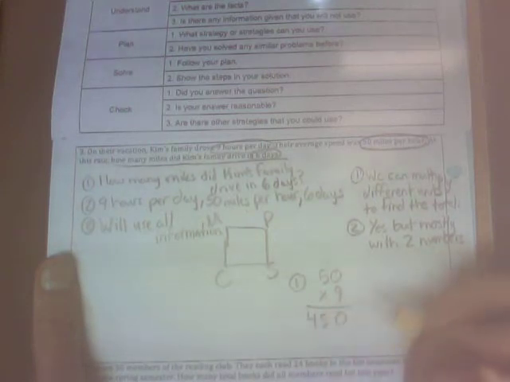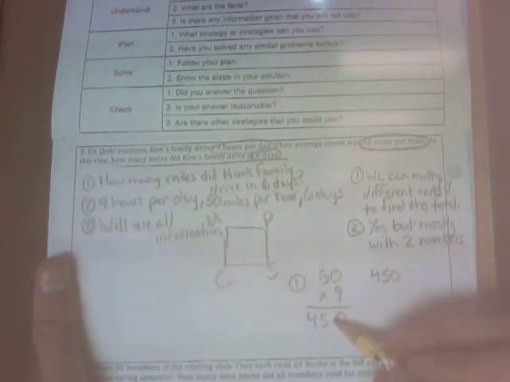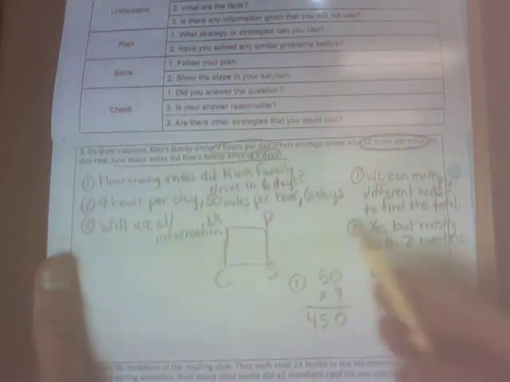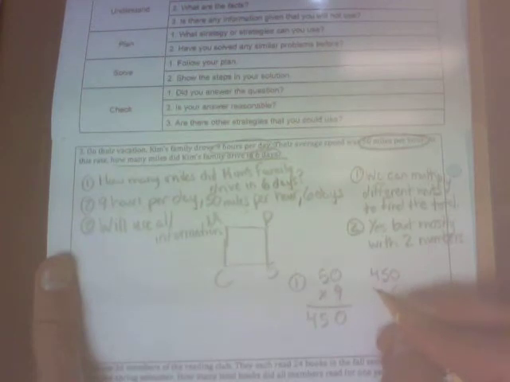9 times 0, 0. 9 times 5, 45. Next, I'm going to have to take the product or the answer, and I'm going to then have to multiply it by 6 days. So let's do it.